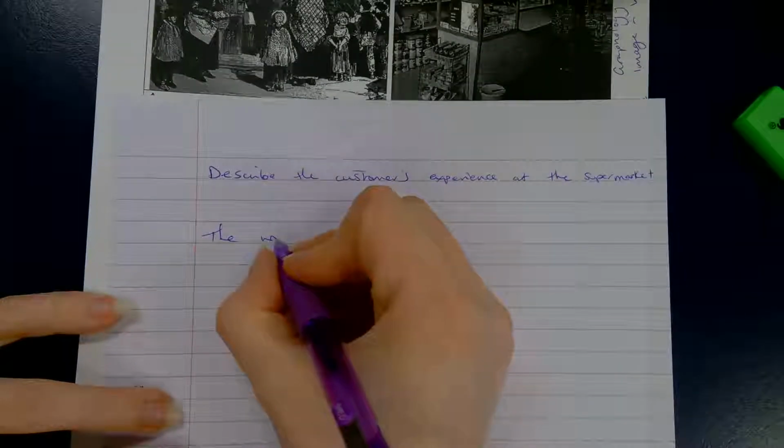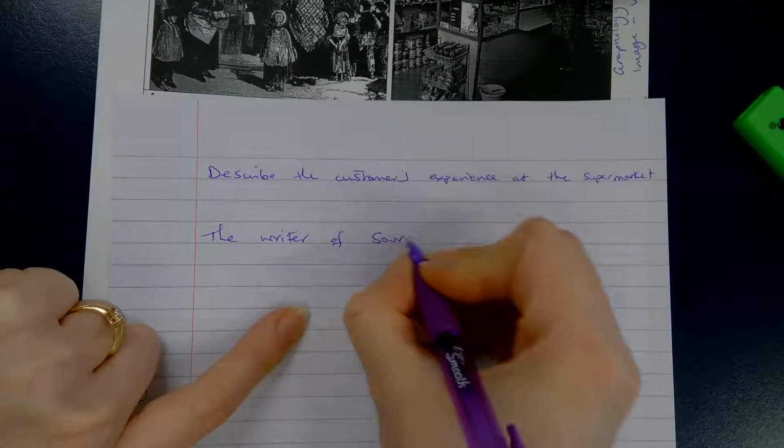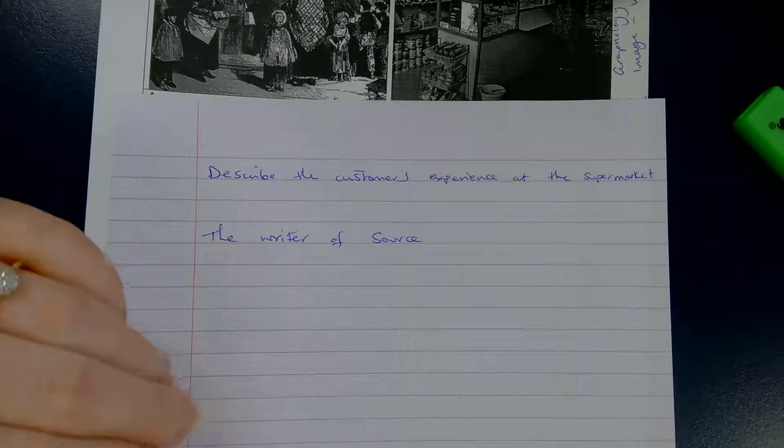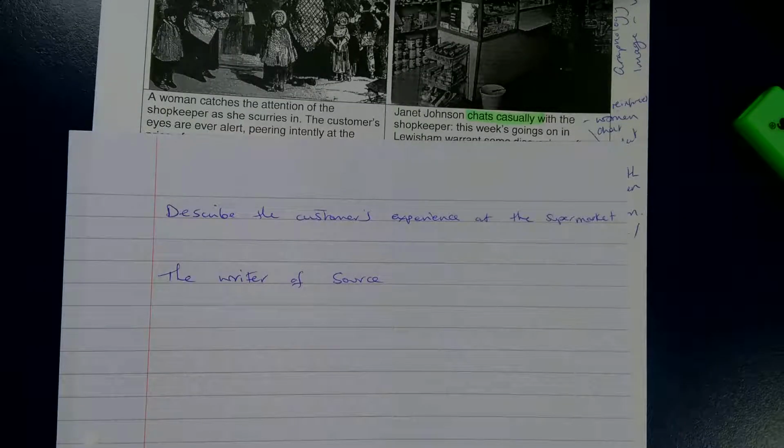Right, so the writer of source B, so we always want to make sure that we're referring to that particular. What does the question say? Describe the customer's experience at the supermarket. So how does the writer use language to describe the customer's experience at the supermarket?